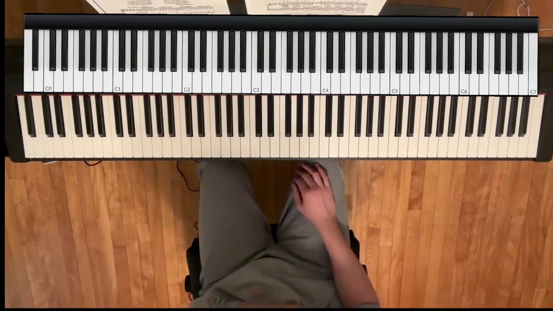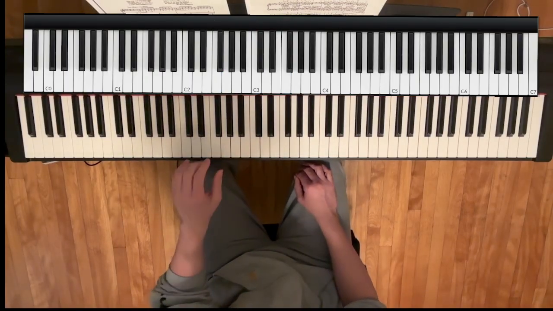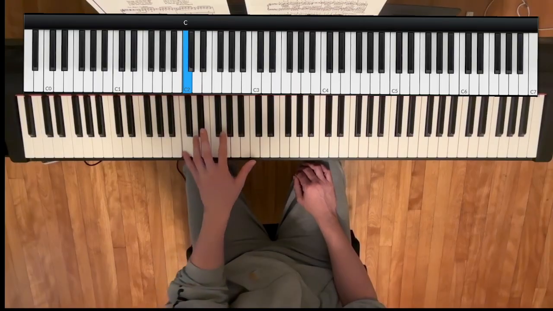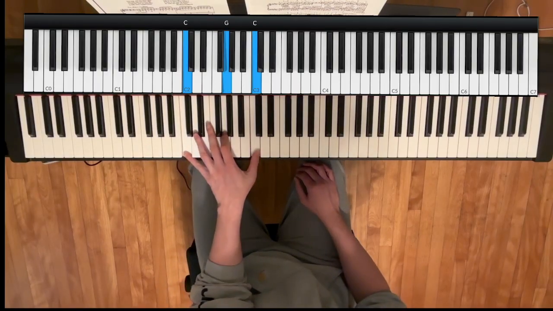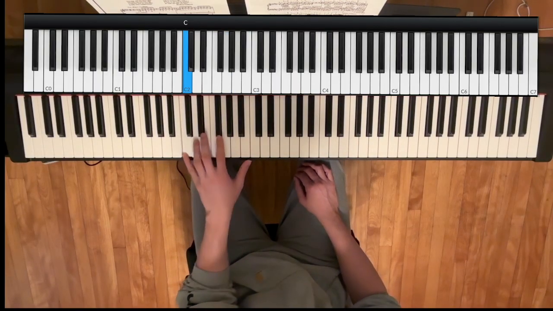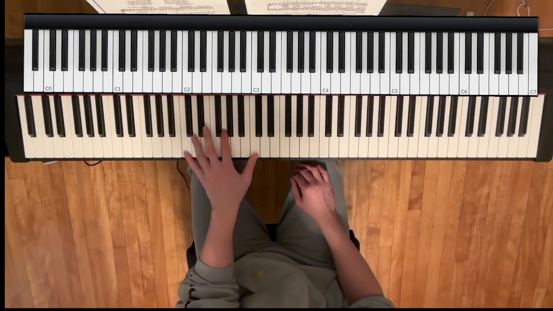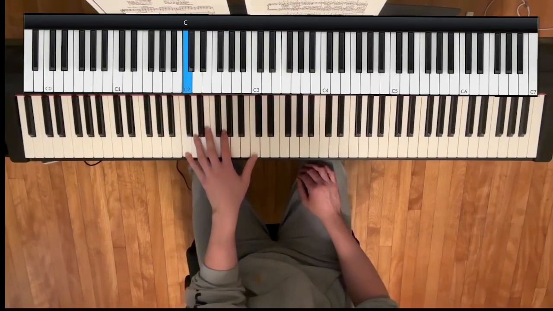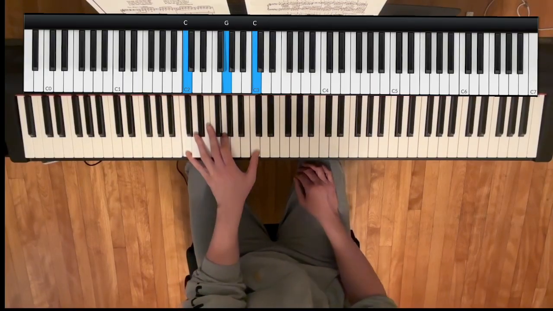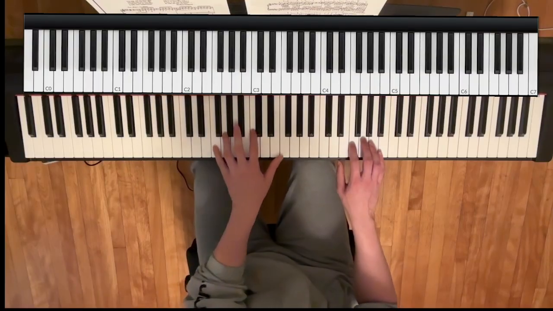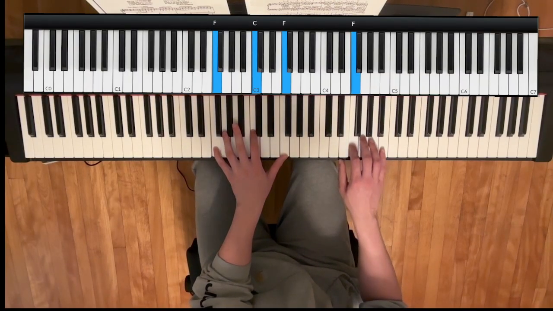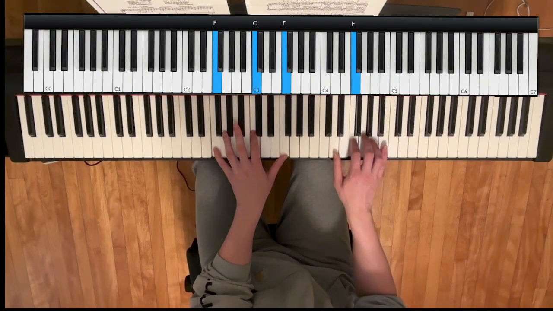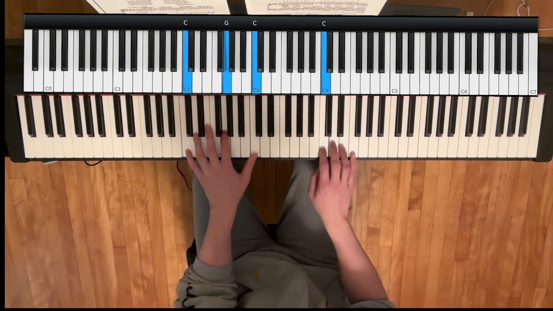And one way you can practice this that's a really good way is just play the root, the fifth, and the root again. So you're just omitting the third, right? The C major. Just skip out the third and play the root, fifth, and root again. Really simple, but also really effective. Even just playing these in root position.